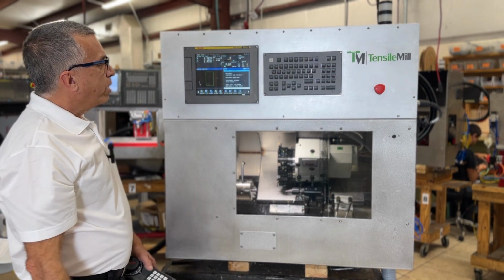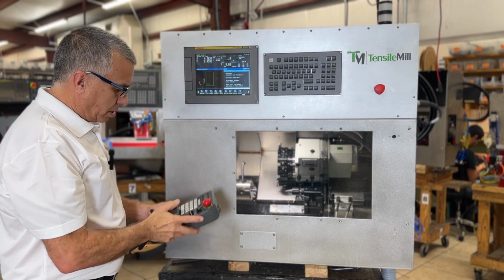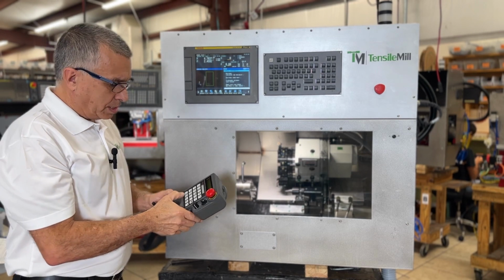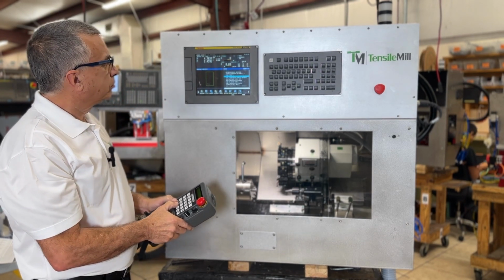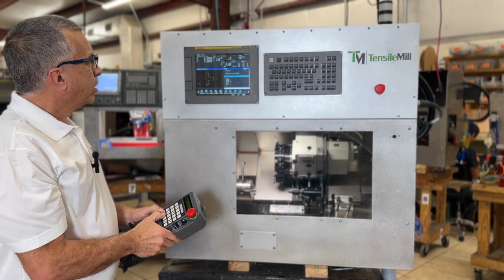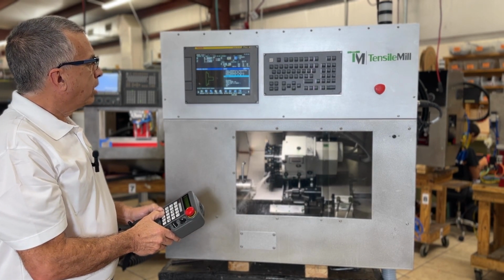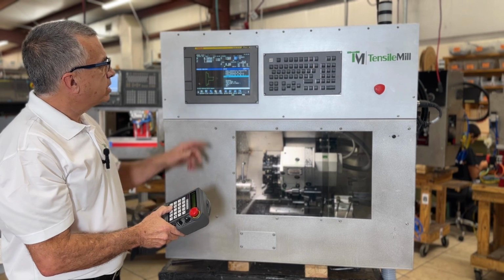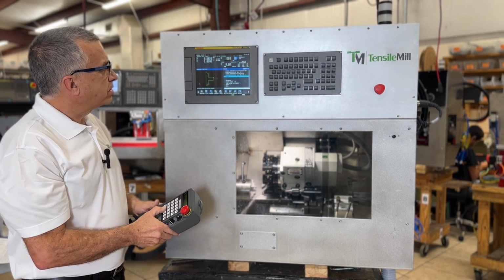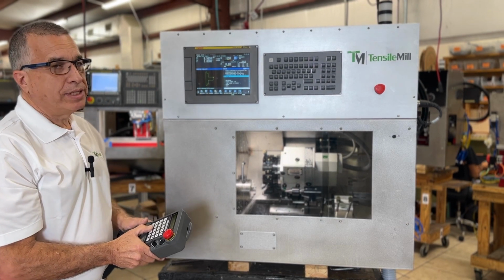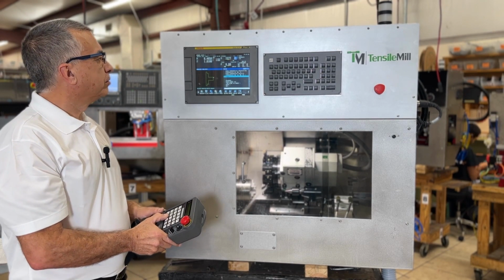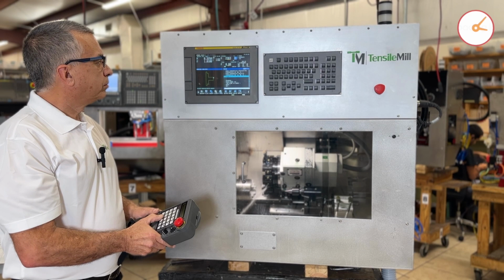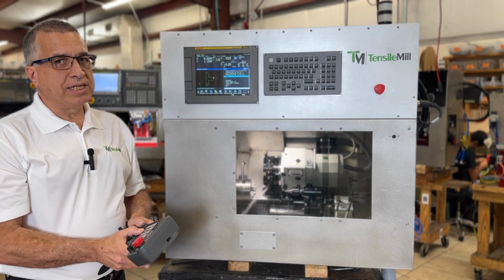Okay. Now we go ahead and machine the part. So we go with our pendant and just press cycle start. While it's machining, you can see the graphics live of what's happening on the machine itself. So it's facing. Now when it finishes facing, it will center drill.